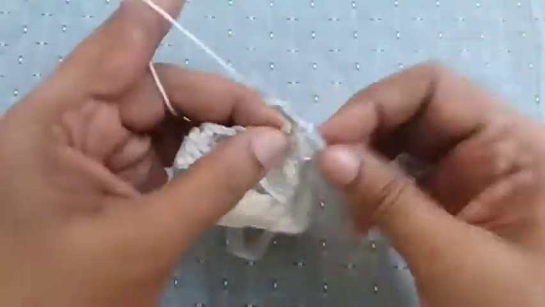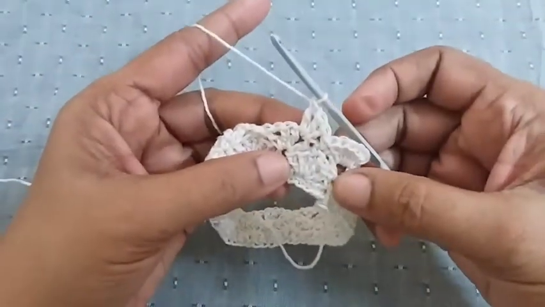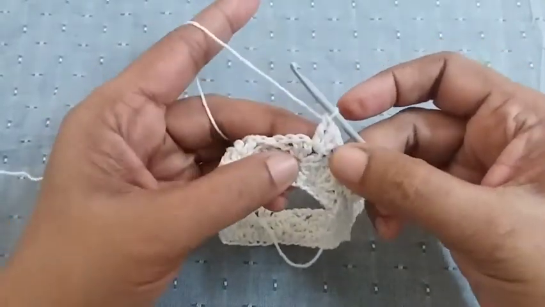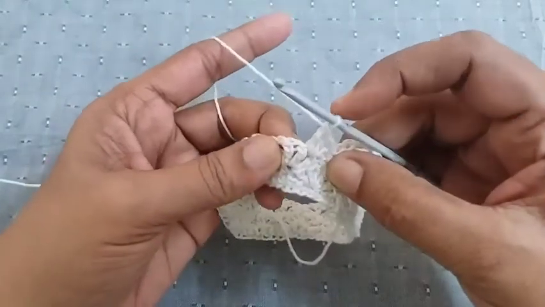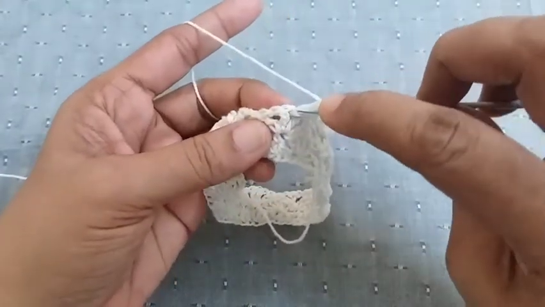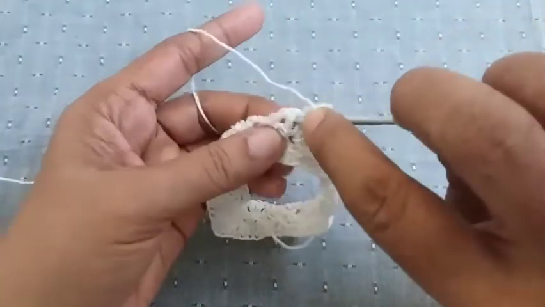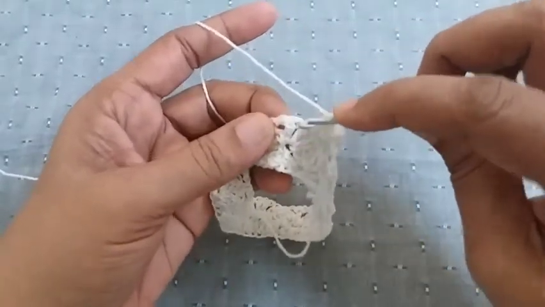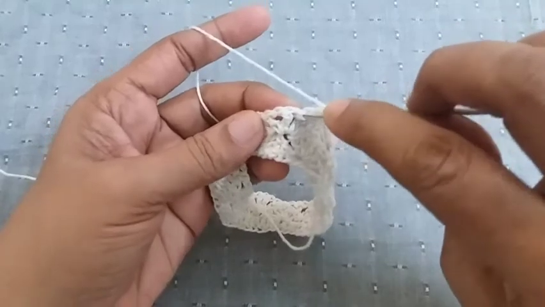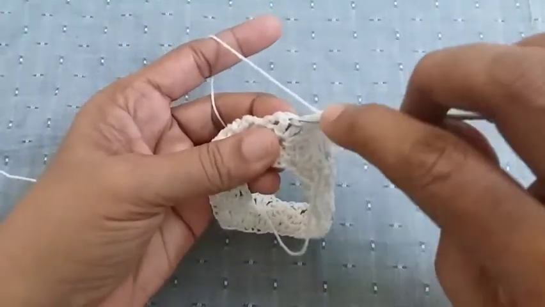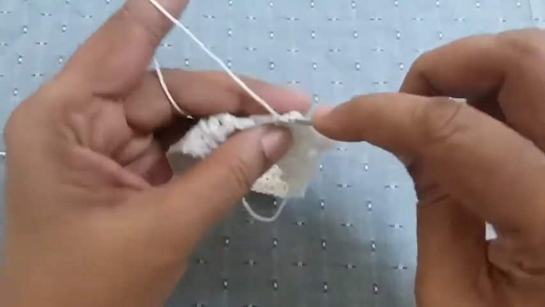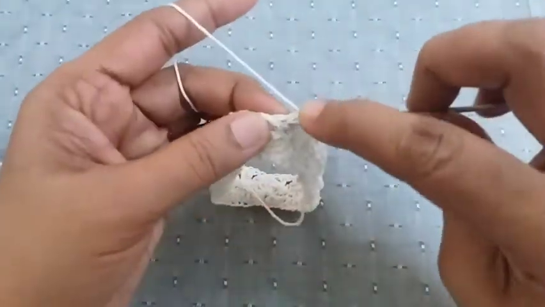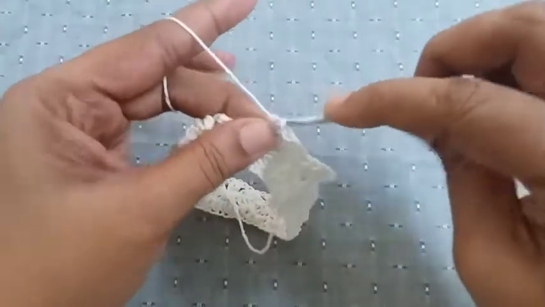We made a shell stitch with 3 double crochets and single crochet into the space between 2 V stitches. So first shell, then single crochet into the space between 2 V stitches, and again 3 more double crochets to form the next shell.